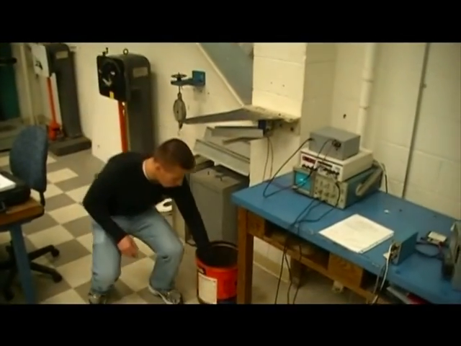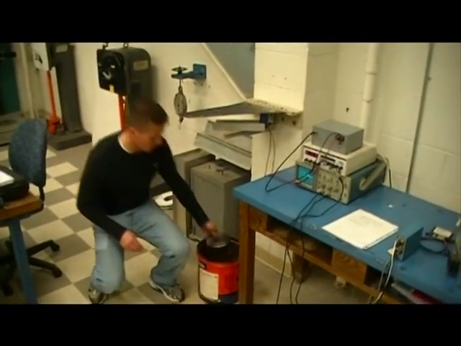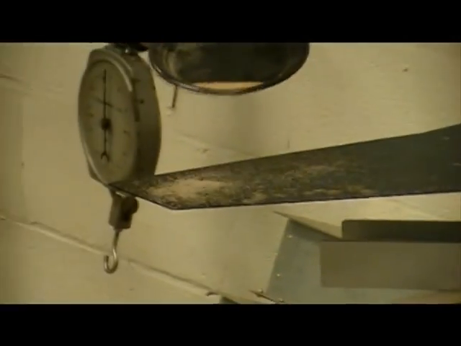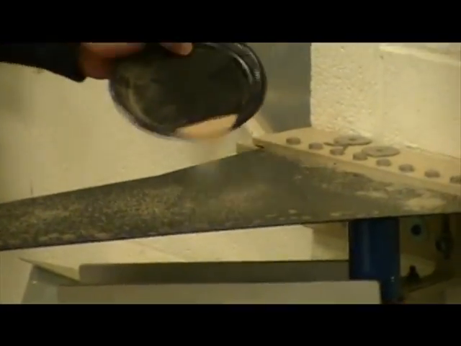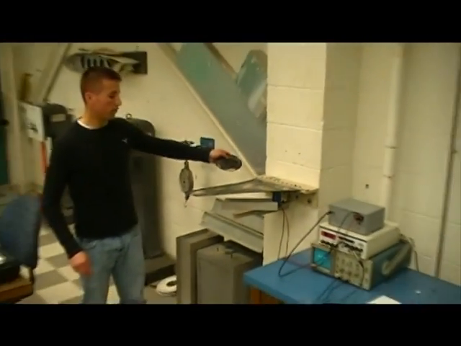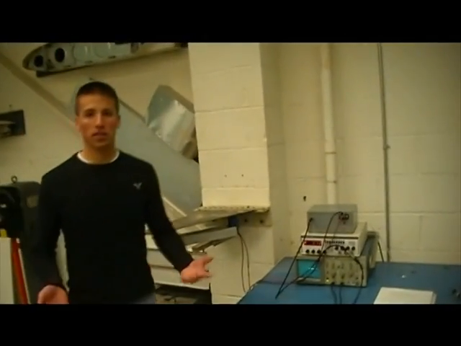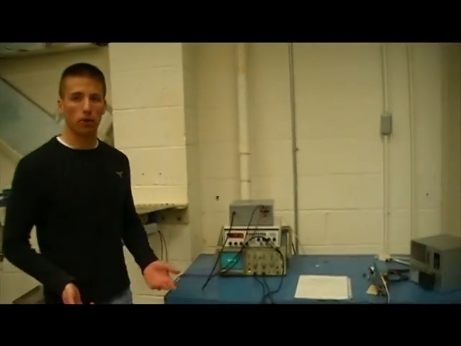Next, you need to pour sand over the entire top surface of the wing. Be sure not to bunch the sand up in any one location. The sand will be used to visualize the nodal patterns that will develop for the different modes of vibration we'll be testing. For the purpose of this demonstration, I'm going to choose the second mode to model.